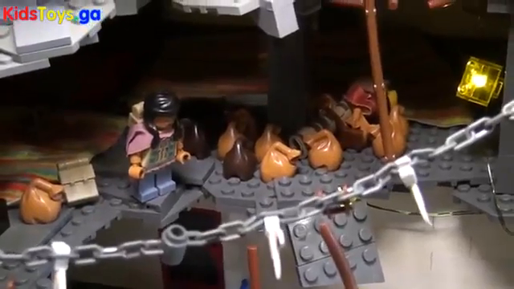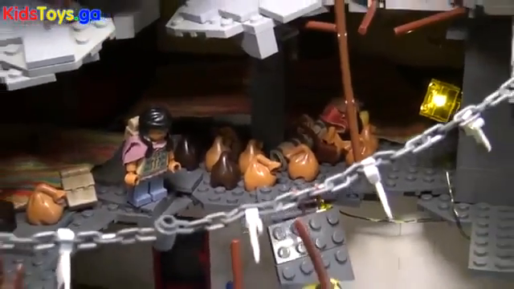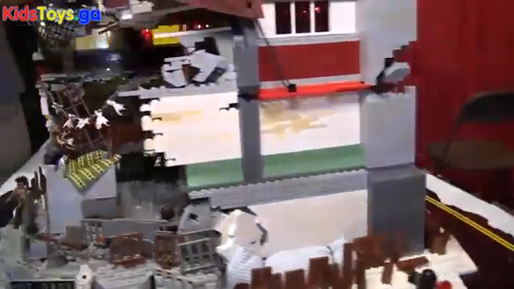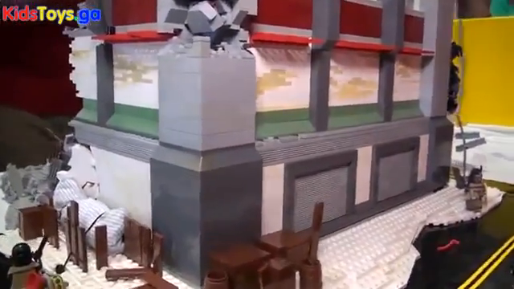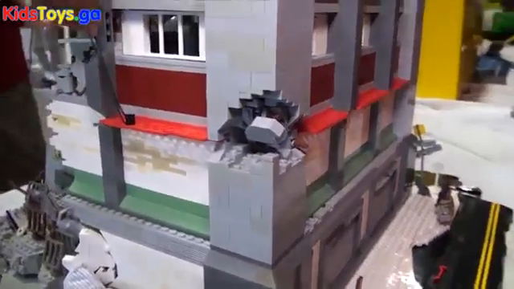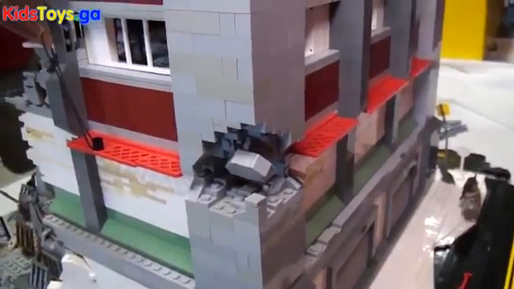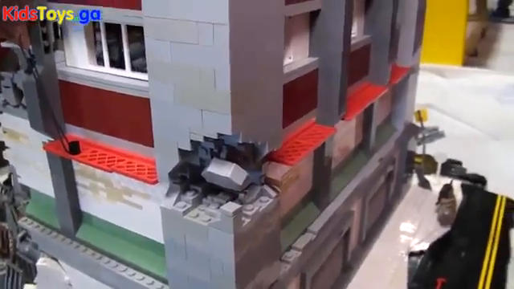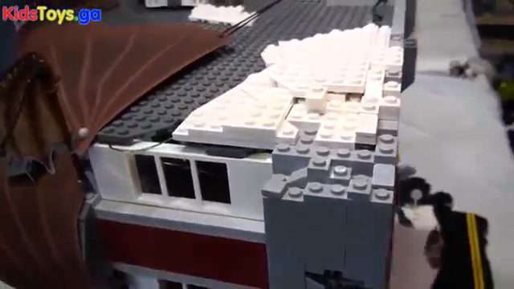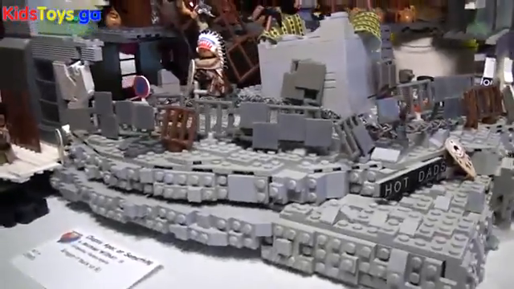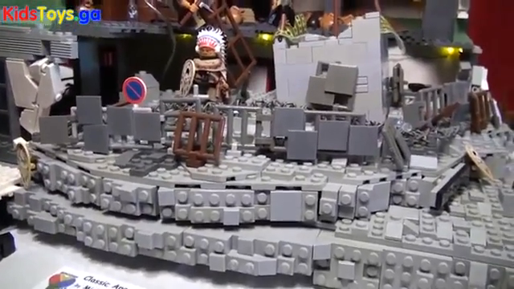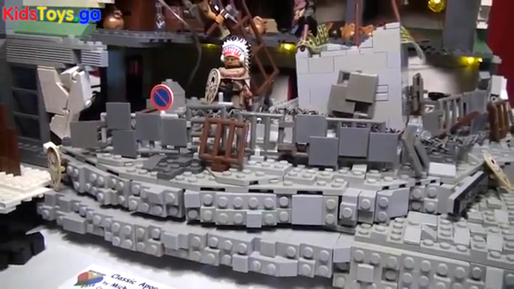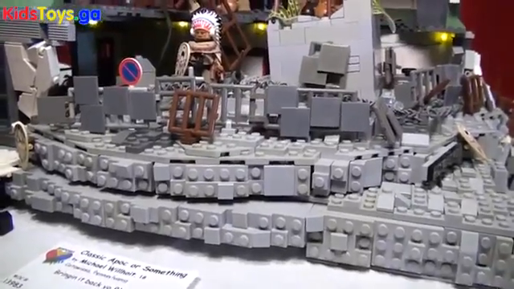Now, for someone wondering how to get started building something like this, what would you advise that they do? Wow, that's a tough question. Use a lot of techniques that aren't seen a whole lot, but also use common techniques in interesting ways. So, in this little corner with the rubble and everything, I used some hinge bricks as well as some standard connections to give it a flowing but also crumbling feel.